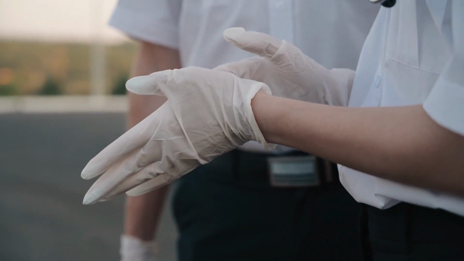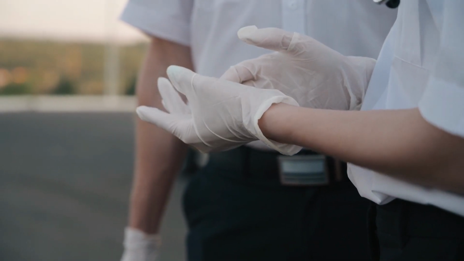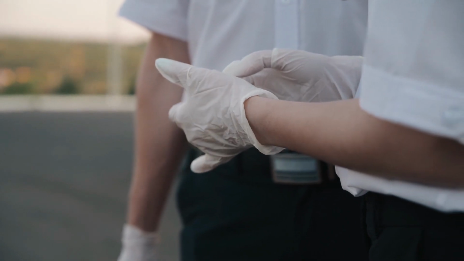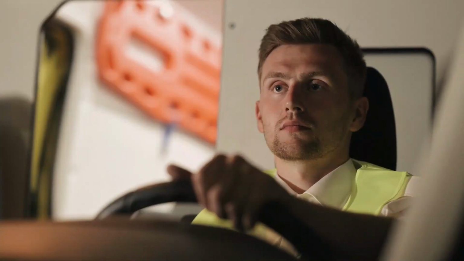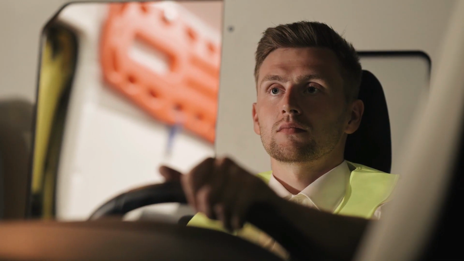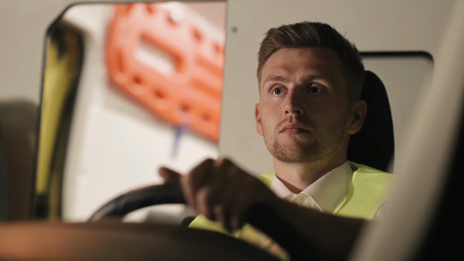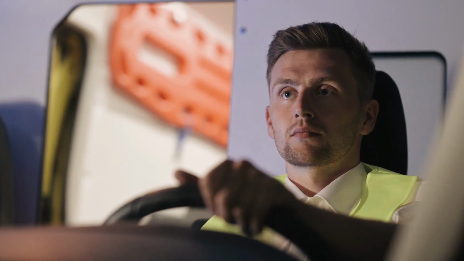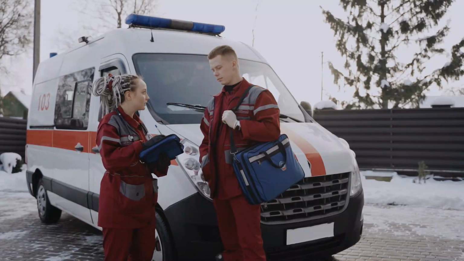Call for emergency help. The first step when you encounter a person who has collapsed and is unresponsive is to call emergency medical services. This will ensure that professional help arrives as quickly as possible. Check for responsiveness. Once you've called for help, you need to check if the person is responsive. You can do this by gently shaking their shoulders and shouting, "Are you okay?" If there is no response, it is time to move on to the next step.